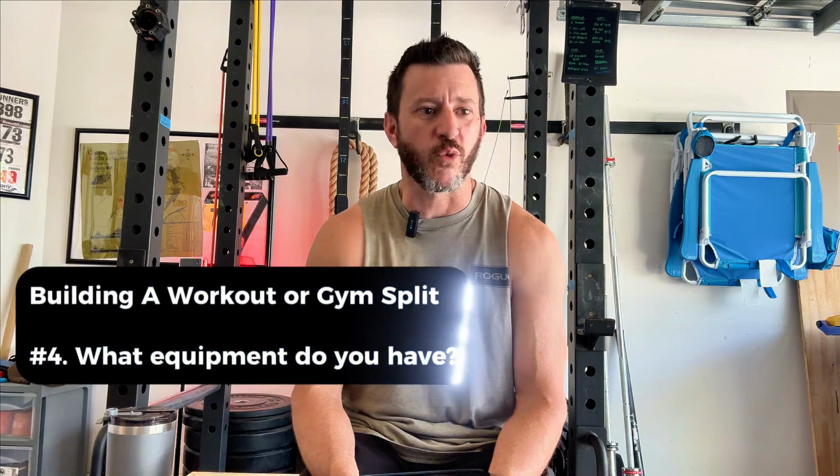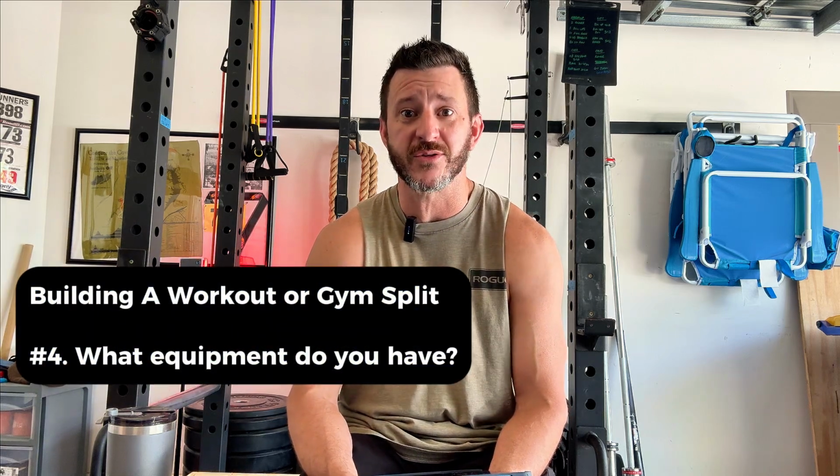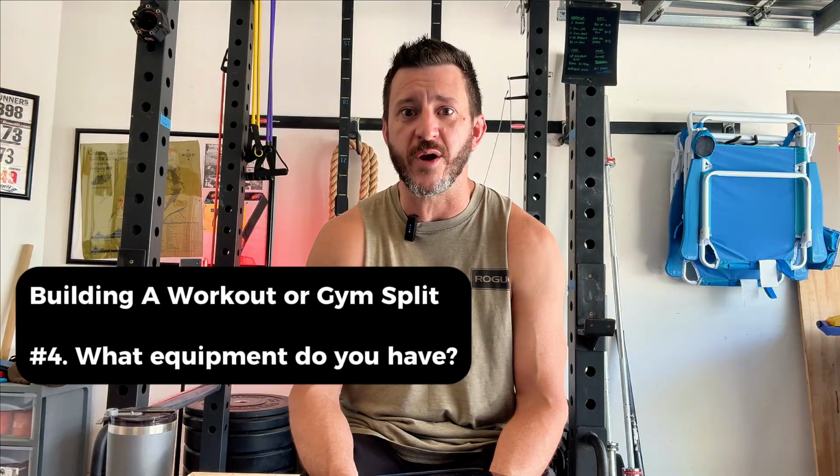Next up, available equipment. Okay, if you're working out at home and all you have are dumbbells, then dumbbells and body weight movements are what you want to put in there. If you're working out at a commercial gym where you have access to free weights and machines, then put that in there and let it know that as well.